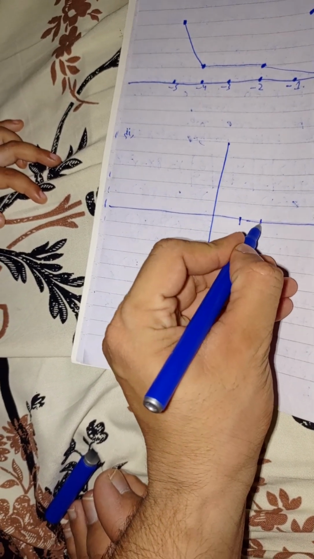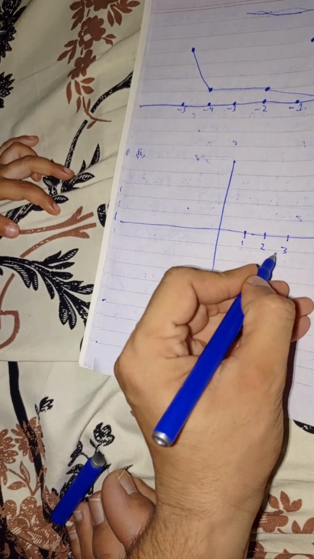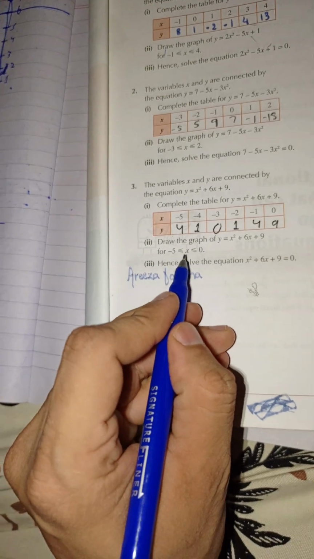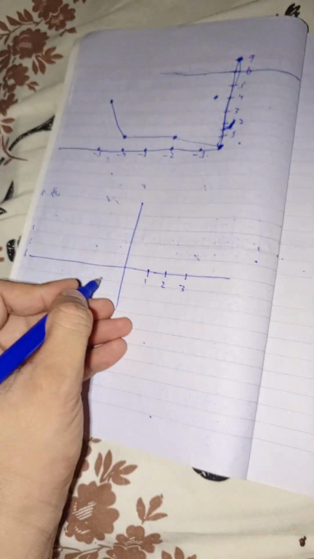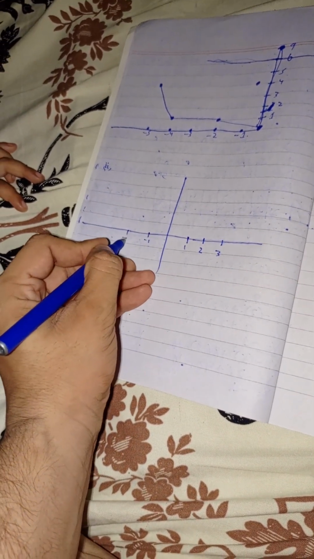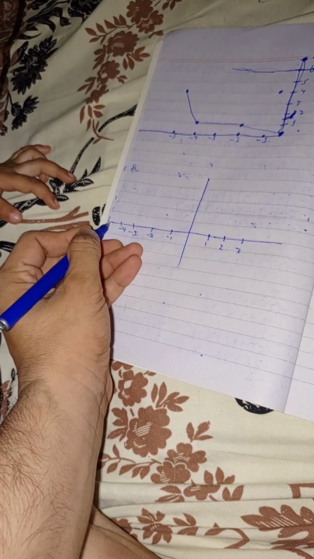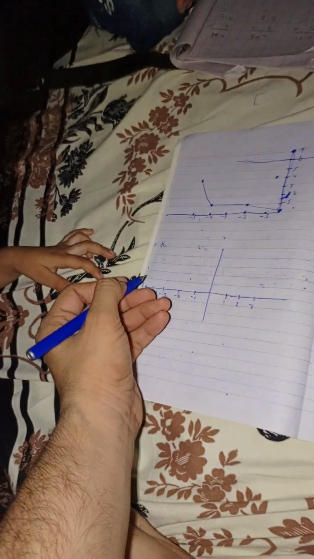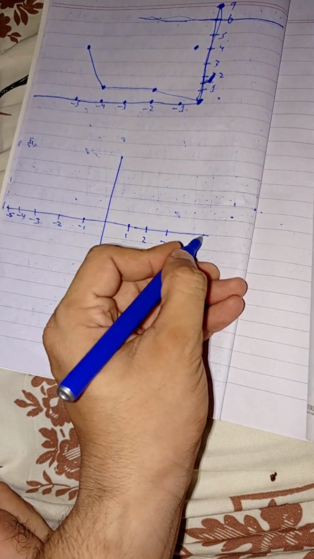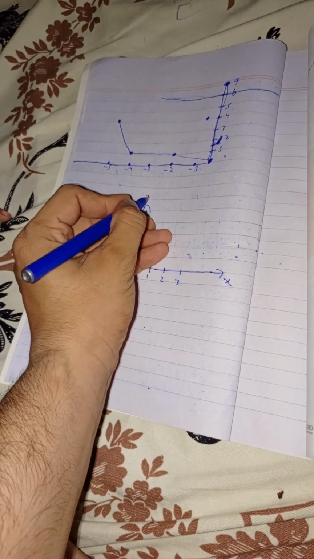Here is positive 1, 2, 3, but we do not need those, because we are only asked for the axis between 0 and minus 5. So we need only negative numbers up to minus 5: minus 1, minus 2, minus 3, minus 4 and minus 5. Here we have labeled the x-axis, and here is the y-axis.